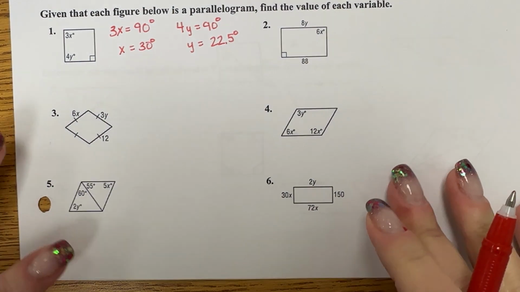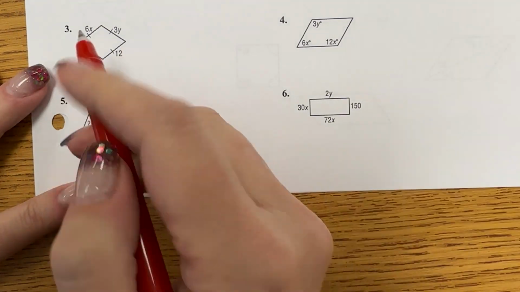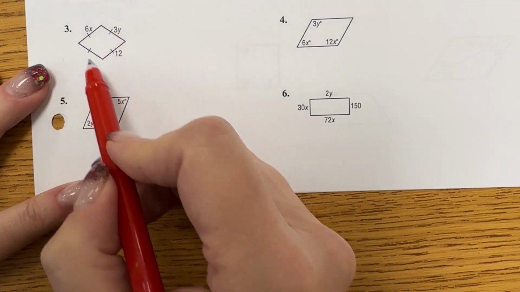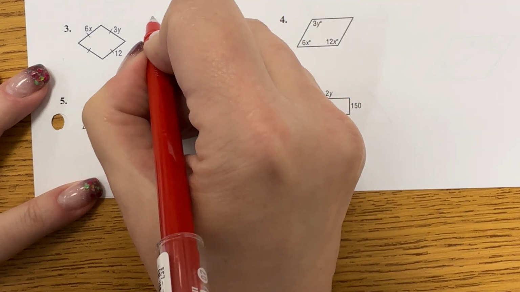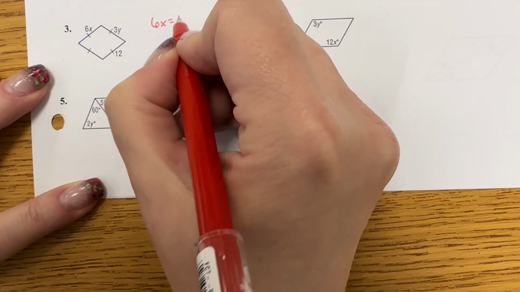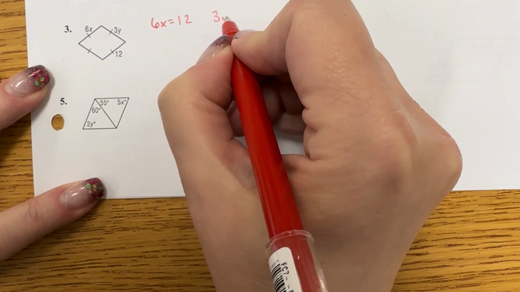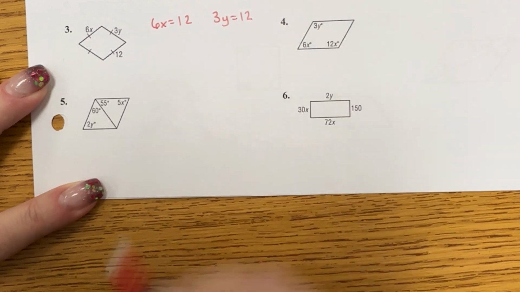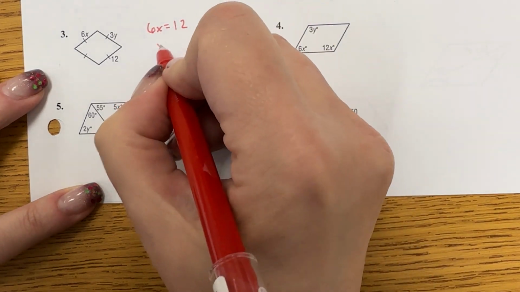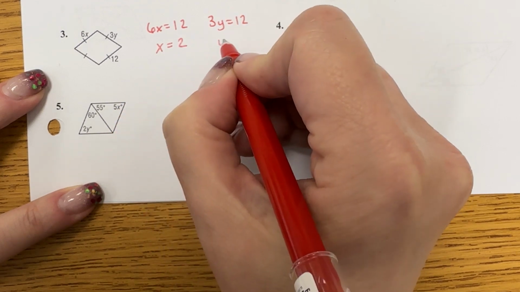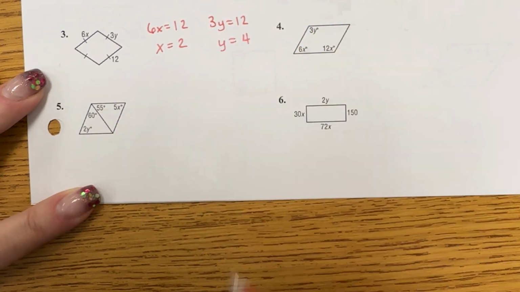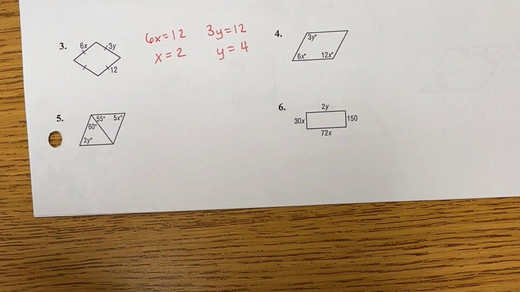Let's try a side problem. Get down to number 3. You'll notice that all of those sides are congruent, which means I can say 6x equals 12. I can also say 3y equals 12 because congruent means congruent. So x must be equal to 2 and y must be equal to 4. So there was a side problem.